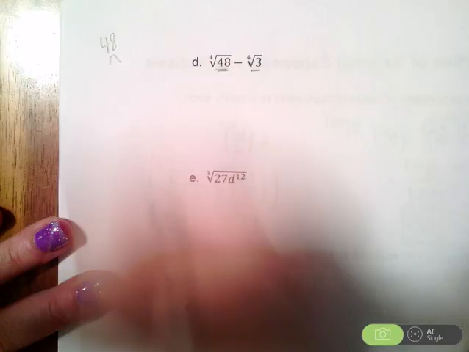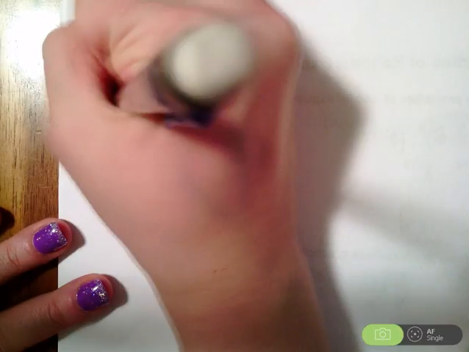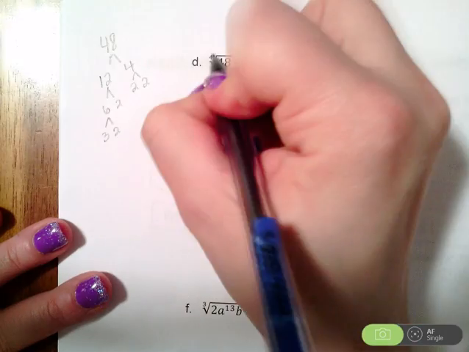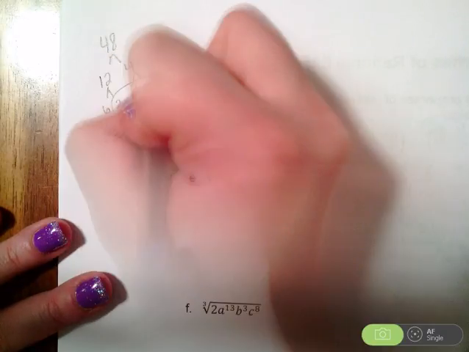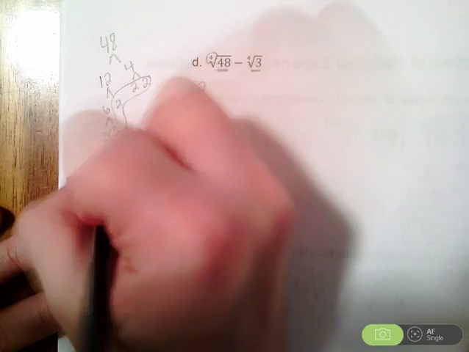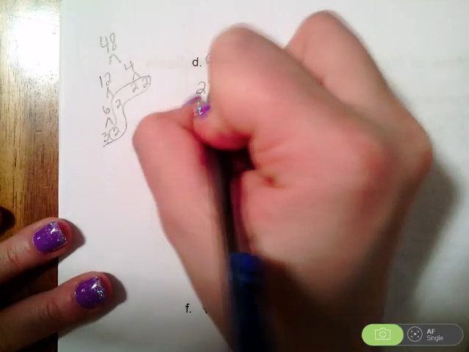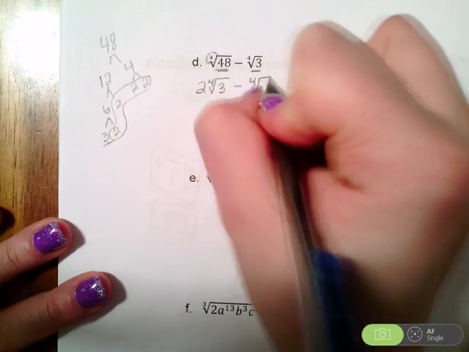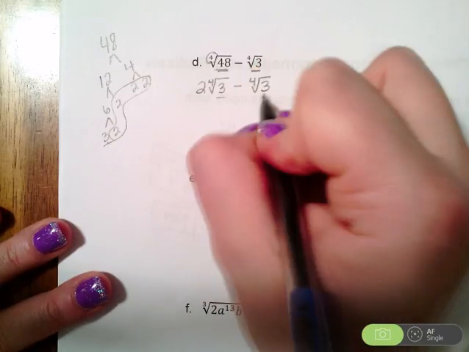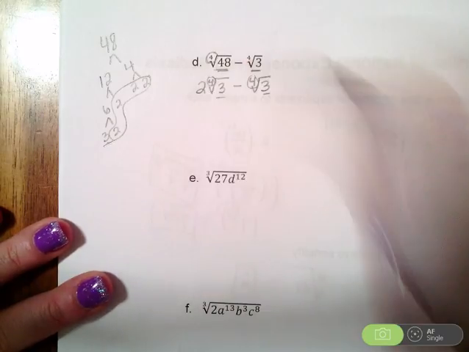So we come over here, we do 48. Well, 48 breaks down into 12 and 4. 4 goes down into 2 and 2. 12 is 2 and 6. 6 is 2 and 3. We're looking for groups of 4. We've got 1, 2, 3, 4 2s, so we pull out a 2. 3 is all lonesome by itself, so it stays underneath the root. Which works because then we have the same radicand and the same index.